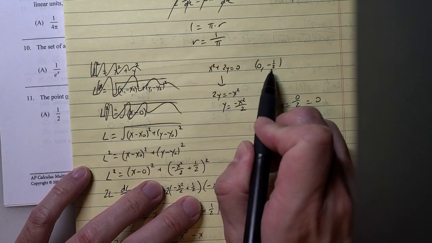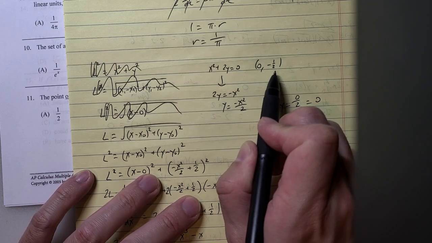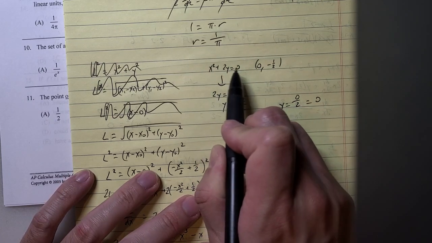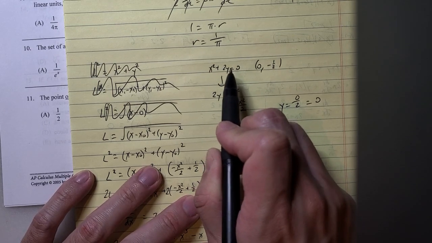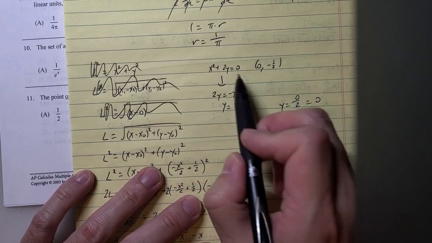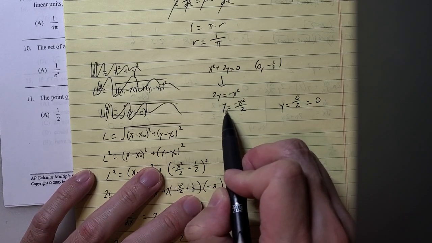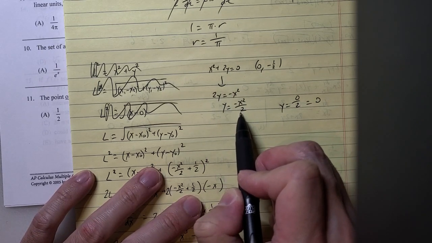We have one of the points that's 0 and negative half. We know the relationship between x and y of the second point, so we can just leave that generic. And actually we can rewrite this as y in terms of x. So I solved for y first. Y is negative x squared divided by 2.